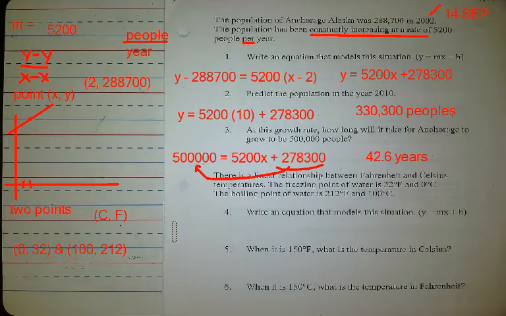So I've got y minus, and so I'm going to put 32 right there, equals 9/5, because that's what I got when I found my slope, x minus 0. Anytime there's a 0, I use it, right? And so what do I get? Well, the equation that I come up with is y equals 9 divided by 5x plus 32. Fantastic. All right, that's my equation.